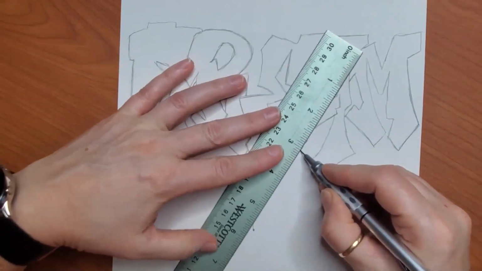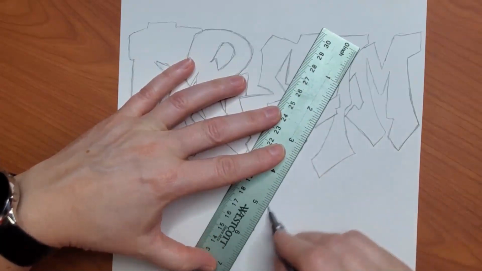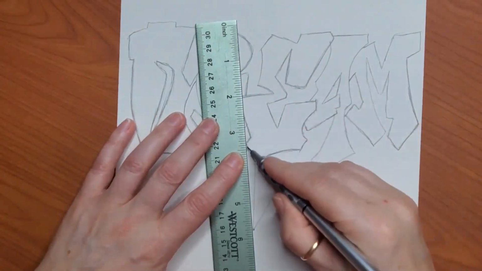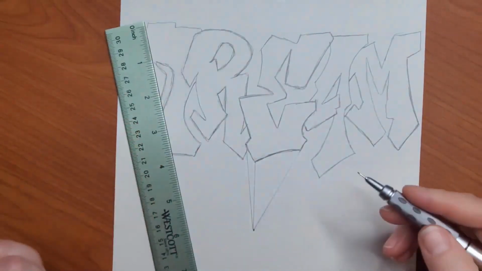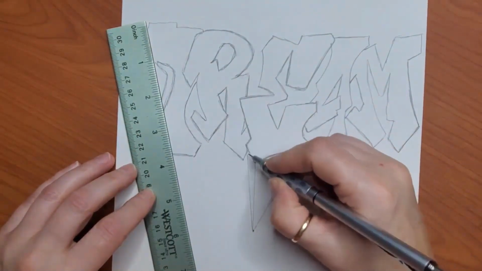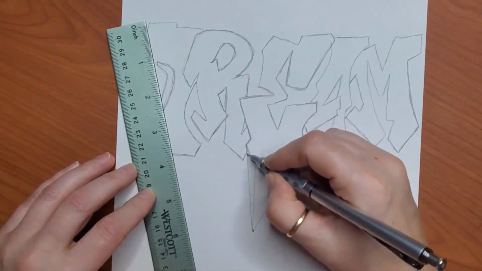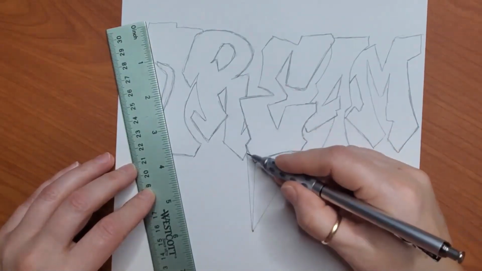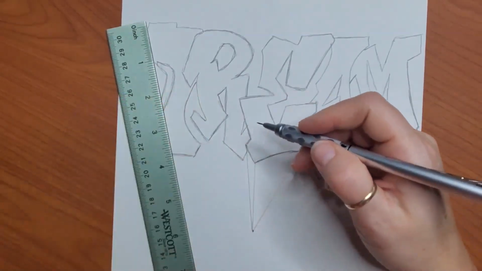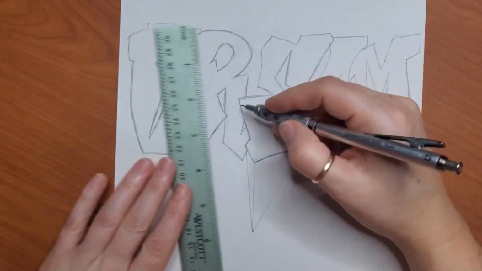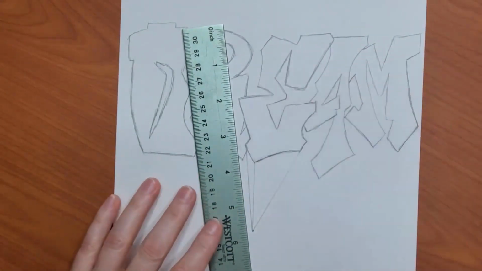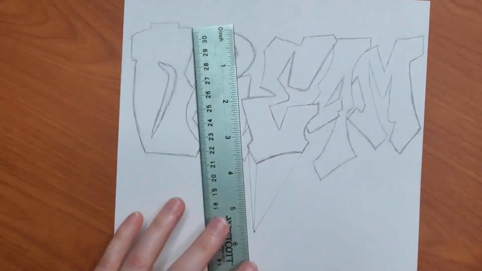So again, if you're just learning and you find it a little intimidating, start with the easy, obvious ones. So right here where we drew this line, this is in front of the R. So we're going to make that line come all the way down because the E is over top the R and anything on the R would be blocked by the E. So we're going to go ahead and draw that one all the way through and you won't see this little piece of the R behind it.